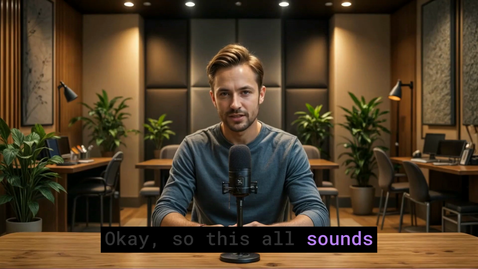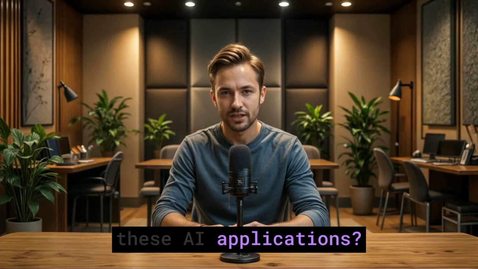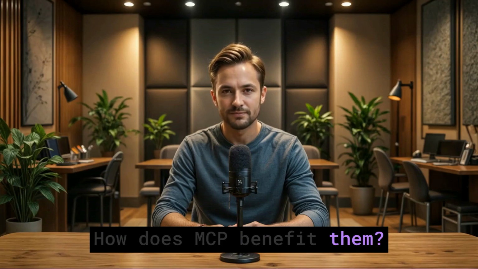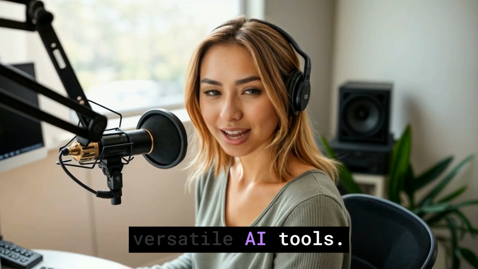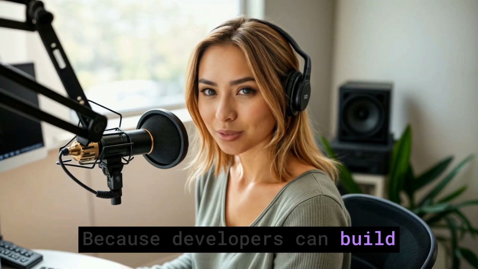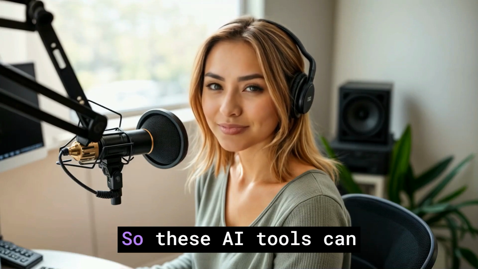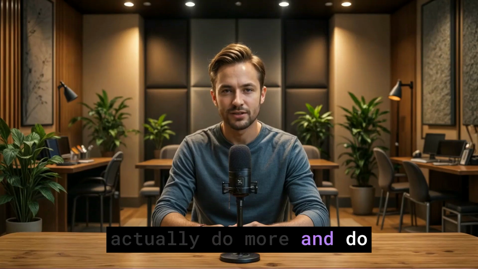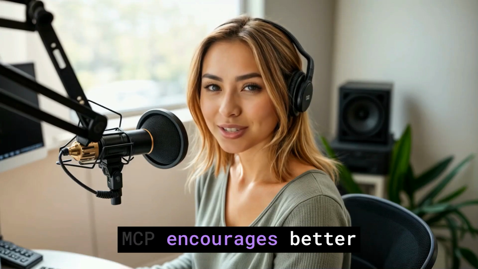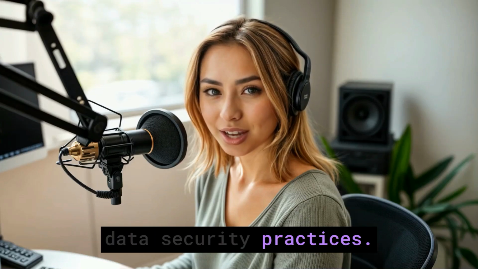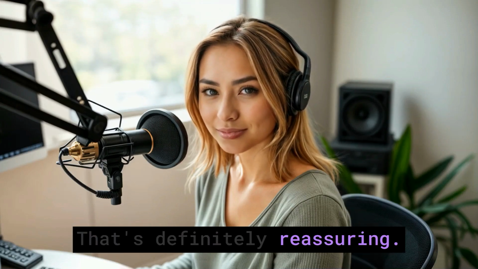Okay, so this all sounds great for developers. But what about the people actually using these AI applications? How does MCP benefit them? So for users, MCP means more powerful and more versatile AI tools because developers can build more sophisticated workflows that tap into a wider range of data and functionality. So these AI tools can actually do more and do it better because of MCP. Exactly. And because MCP encourages better data security practices, users can have more confidence that their data is being handled responsibly. That's definitely reassuring.